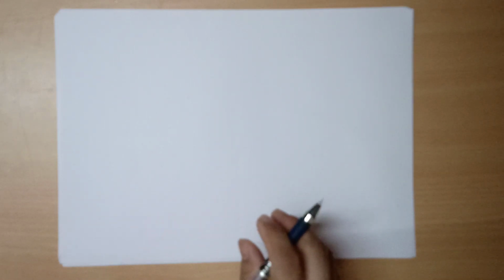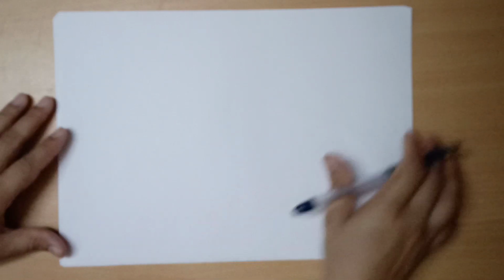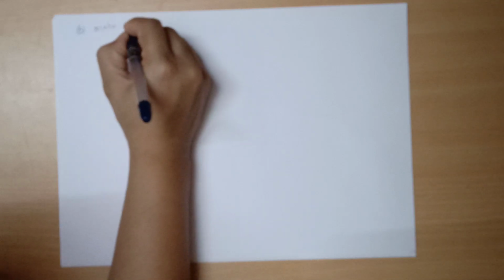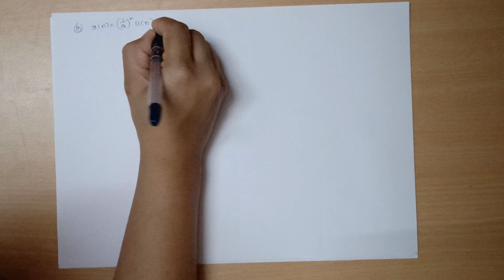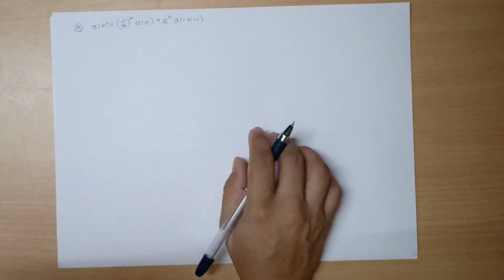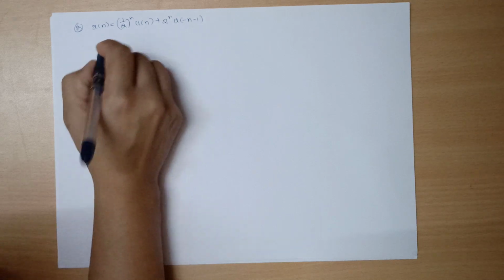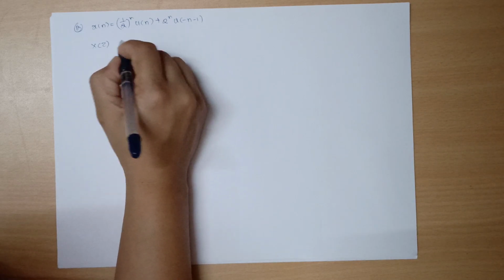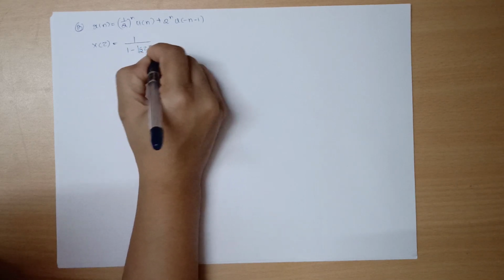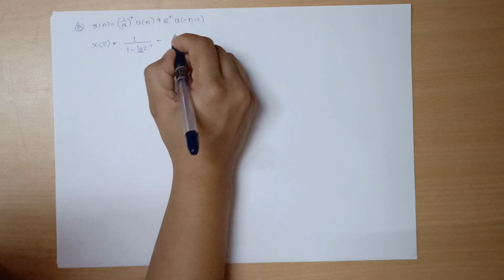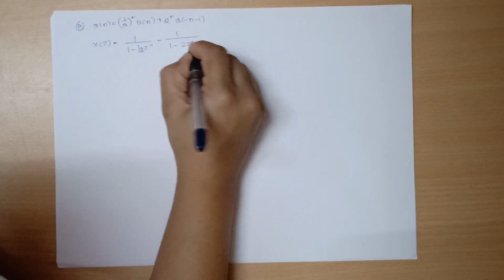Now we'll see a combination of examples. Third example, we take some values. X of n is equal to half raised to n u of n plus 2 raised to n u of minus n minus 1. Now as we have solved the examples, we'll directly write the answer for x of z, as we have just changed the value of that constant here. So this will become 1 divided by 1 minus half z inverse. Now this sign will change, as there was a minus sign in the x of n itself. So x of z was positive. So here the sign will change: 1 minus 2z inverse.